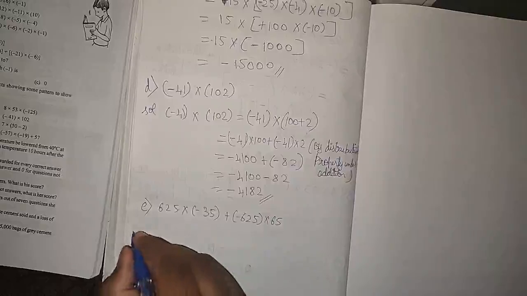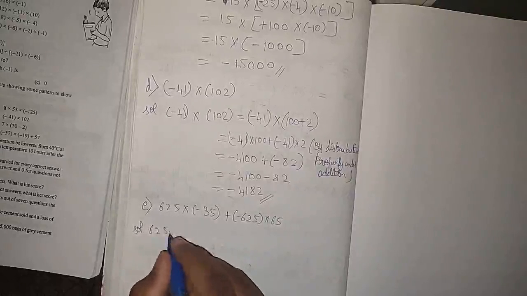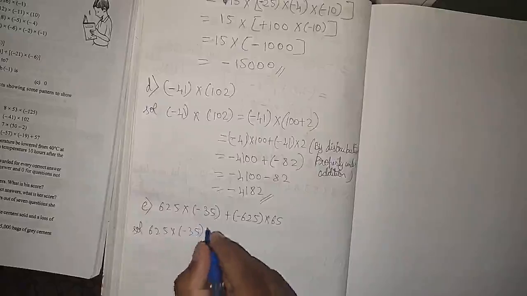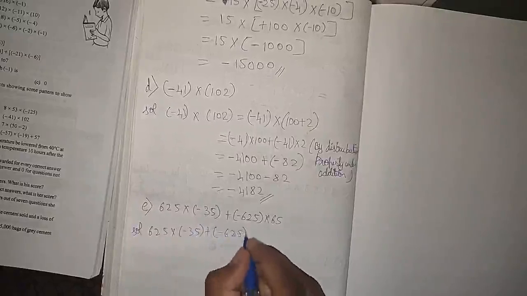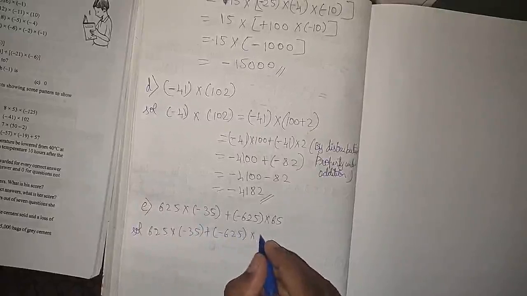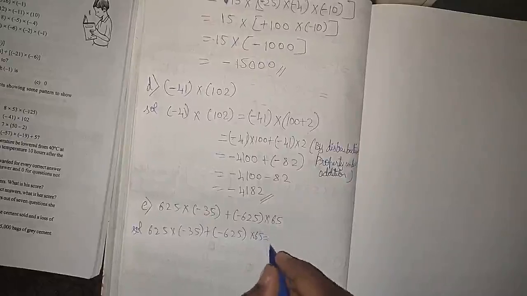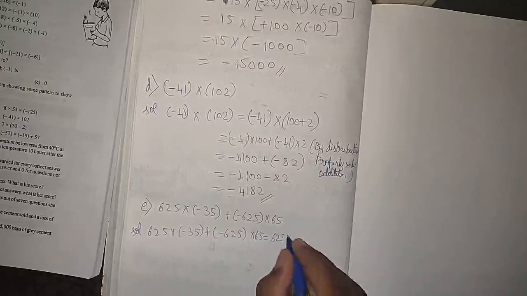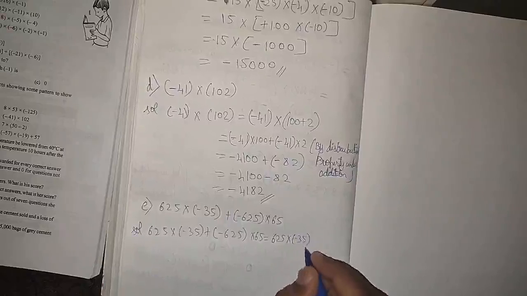Okay, so solution, write the number as it is, 625 into minus 35 plus minus 625 into minus 65.